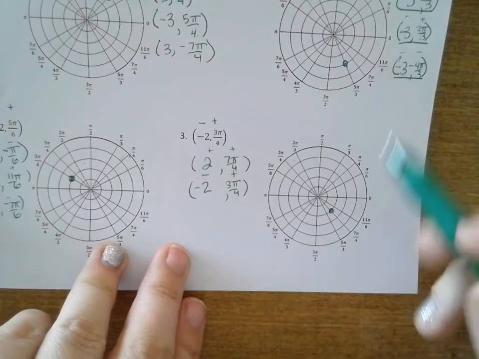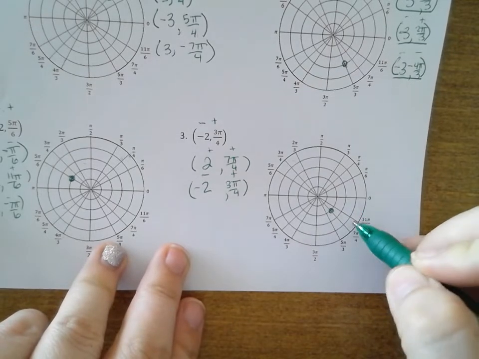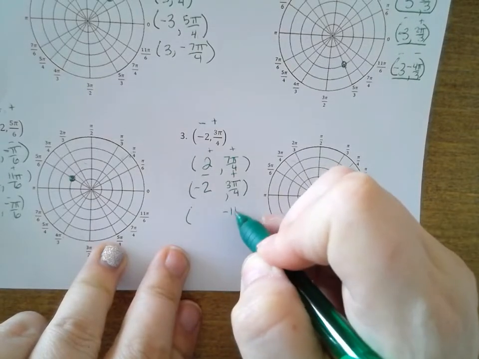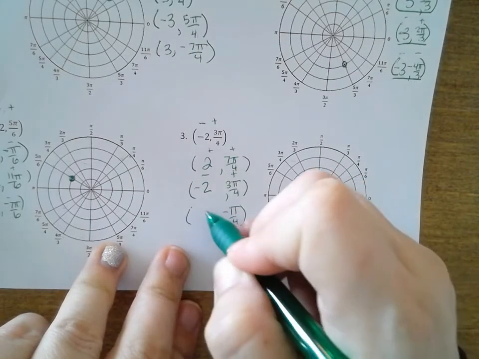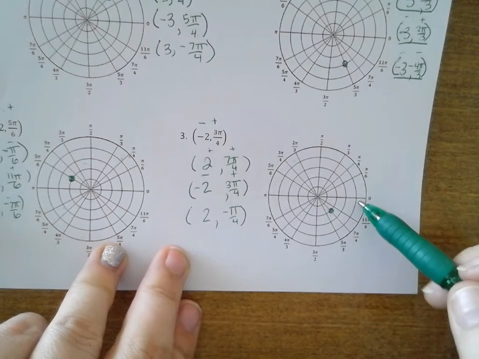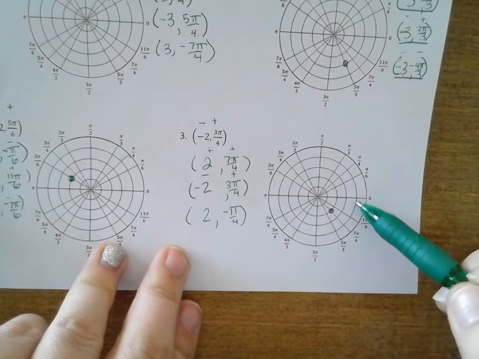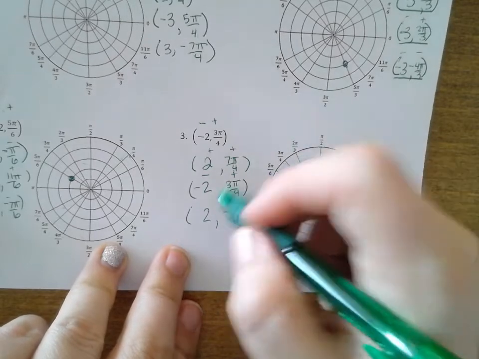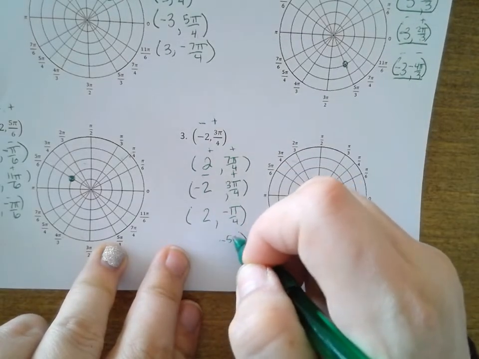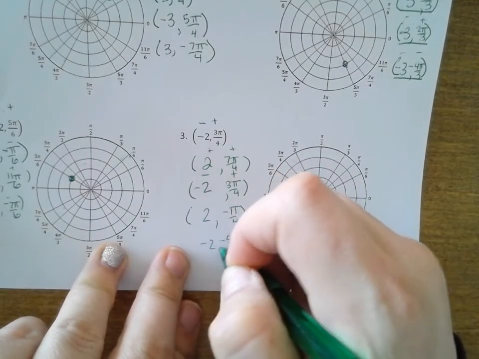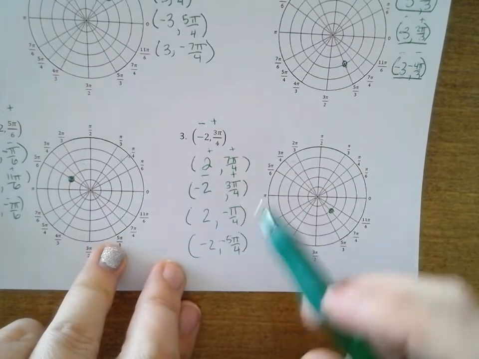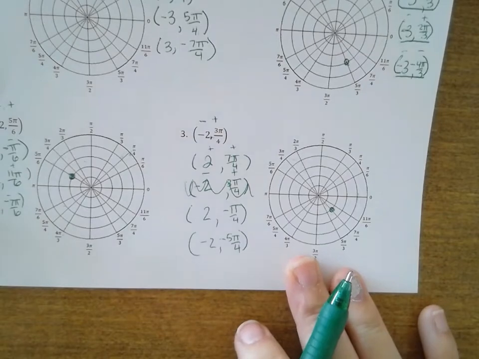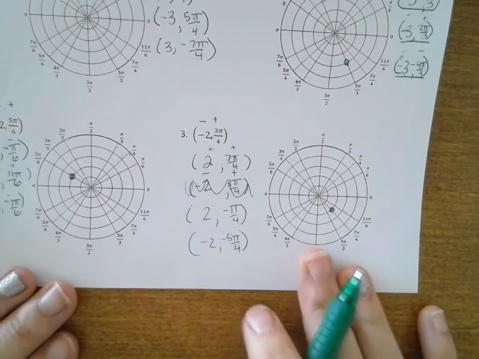Let's keep going. Okay, we could go down 2, so what would that be? Negative pi over 4, 2. And if we went here, that would be 1, 2, 3, 1, 2, 3. Negative 5 pi over 4, negative 2. So this one is the same as that one, so there would be the other 3. So see if that makes some sense to you.